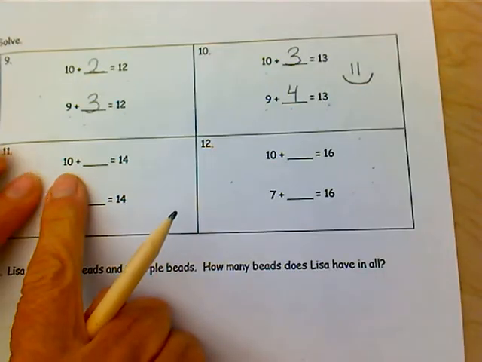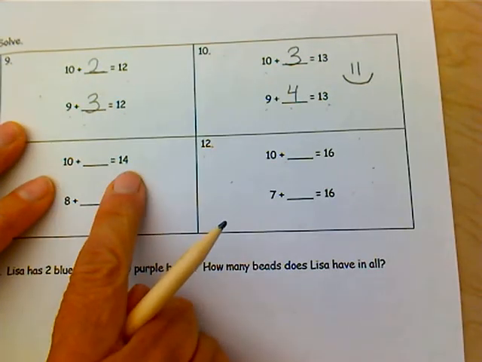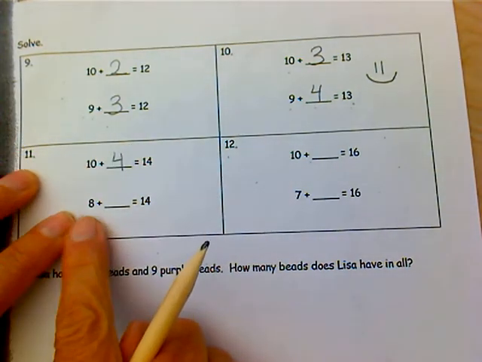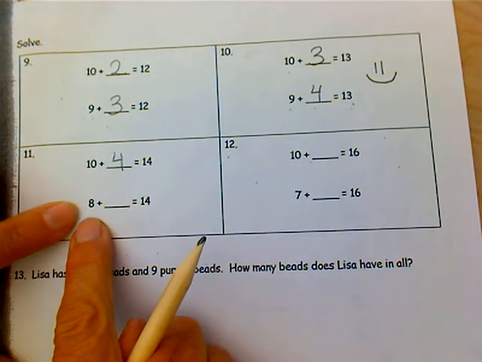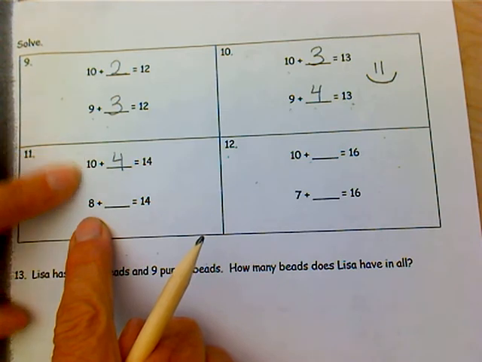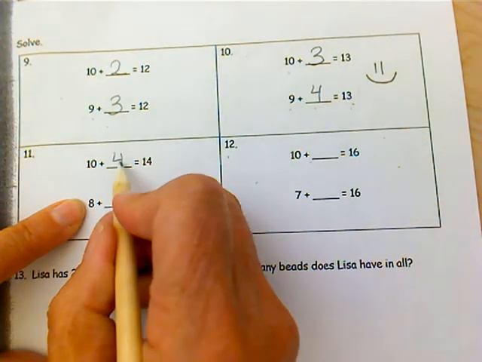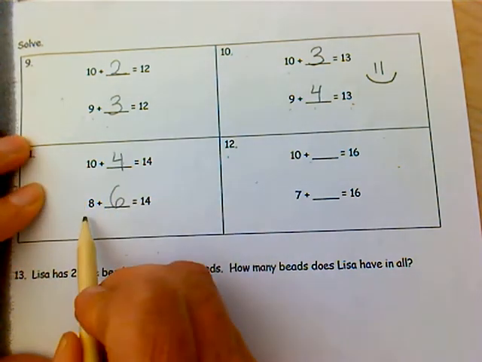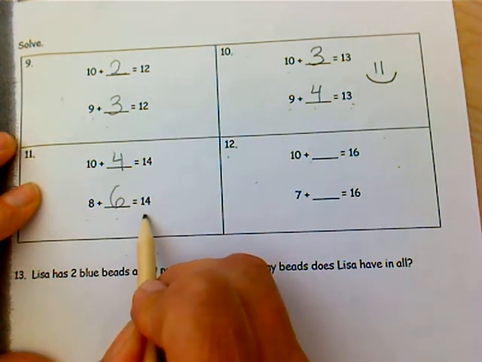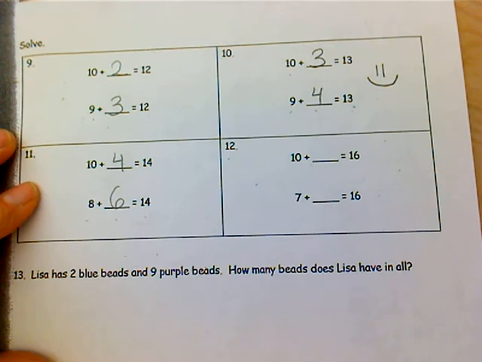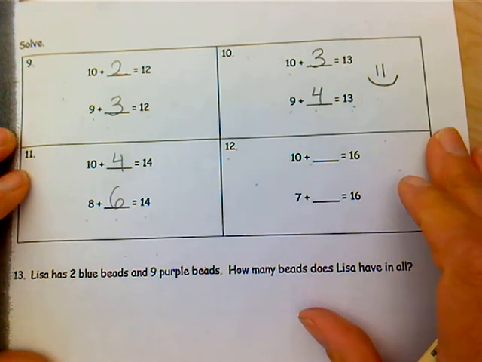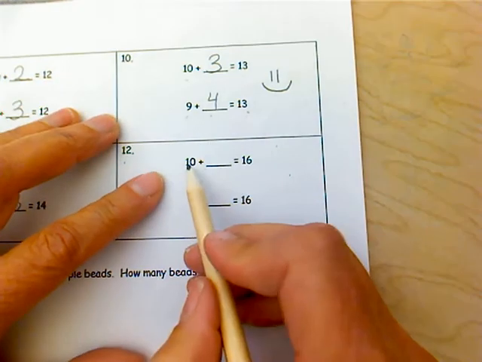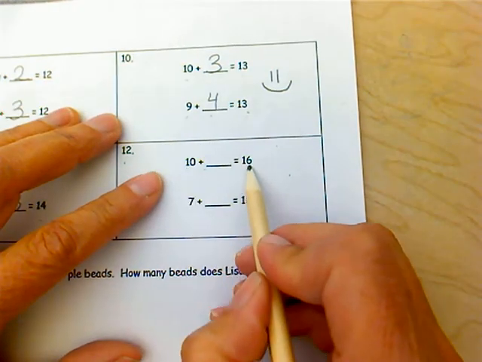Now let's use 10 again. What would I add to 10 to get 14? I would add 4. I would need to be 2 more because it takes 2 more to get to 10. So wouldn't this be 4 plus 2 more would give me 6. 8 plus 6 is 14. Are you getting there? This is a little more complicated than the other side, but I think with practice you will get there.